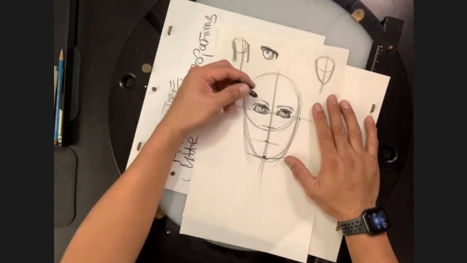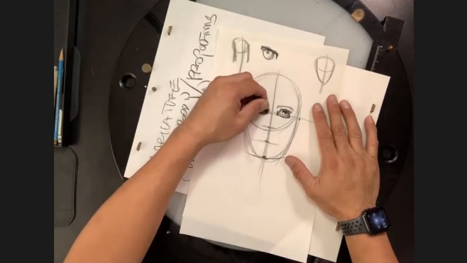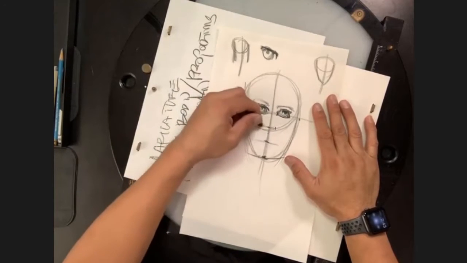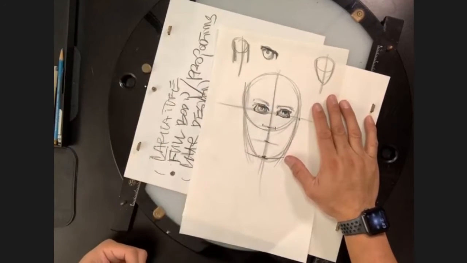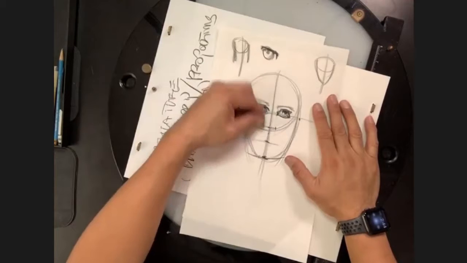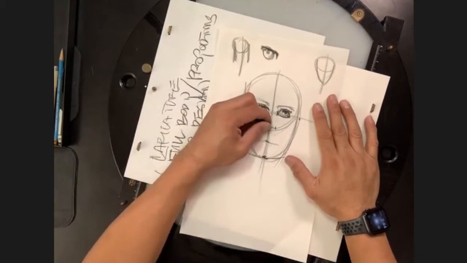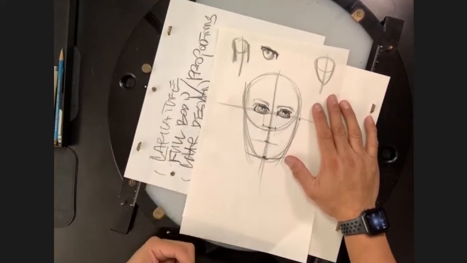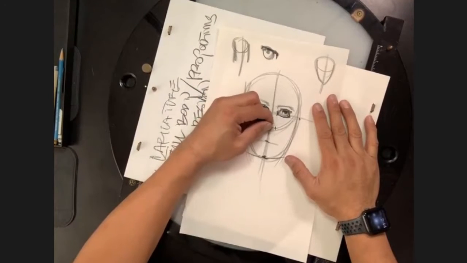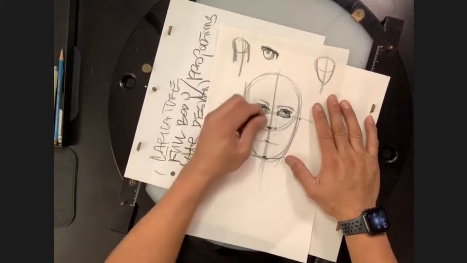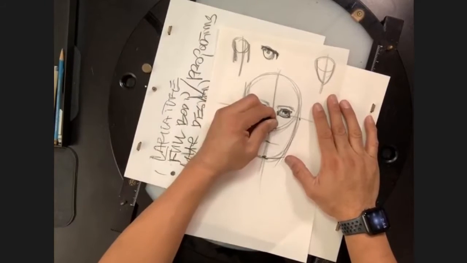Okay, so if we go from the corner of the eyes and drop straight down, that's where we're going to find the edge of the nose. So this is the bottom of the nose, which generally falls lower than the rest of the nose. You have your nostrils.